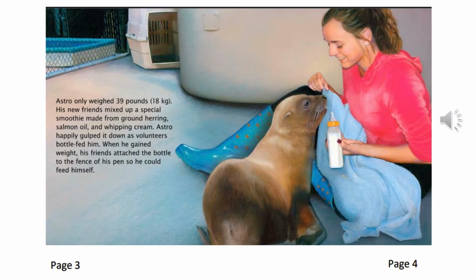Astro only weighed 39 pounds. His new friends mixed up a special smoothie made from ground herring, salmon oil, and whipping cream. Astro happily gulped it down as volunteers bottle fed him. When he gained weight, his friends attached the bottle to the fence of his pen so he could feed himself.